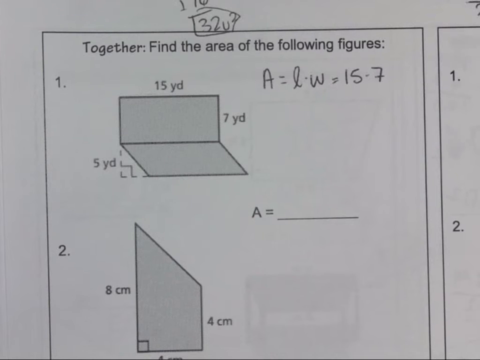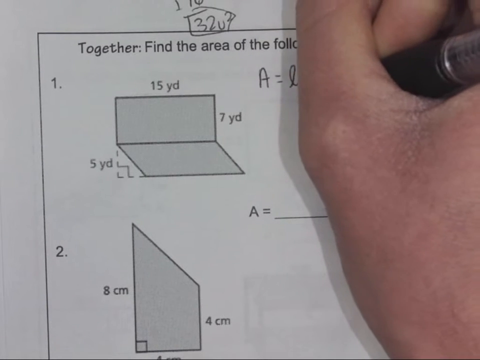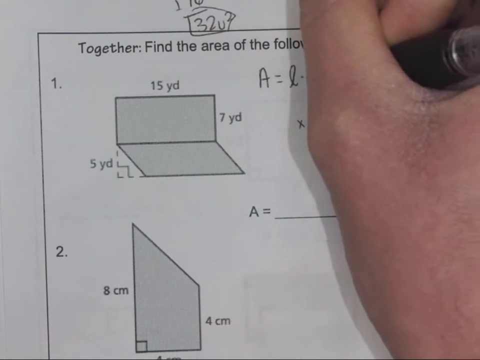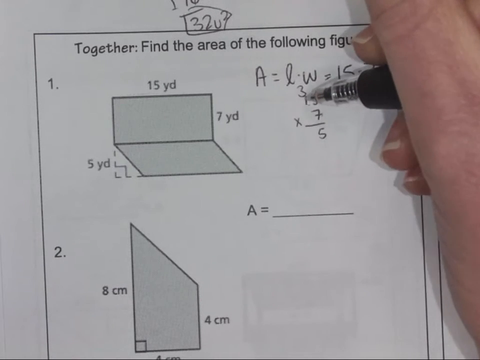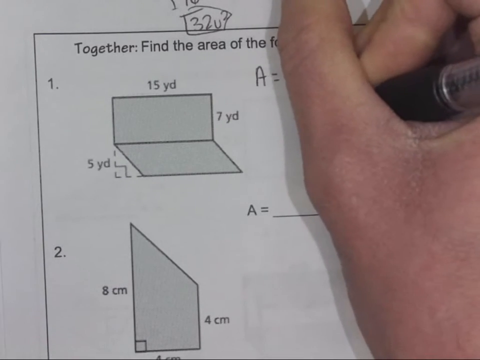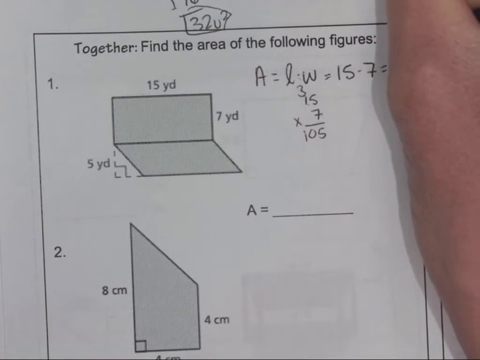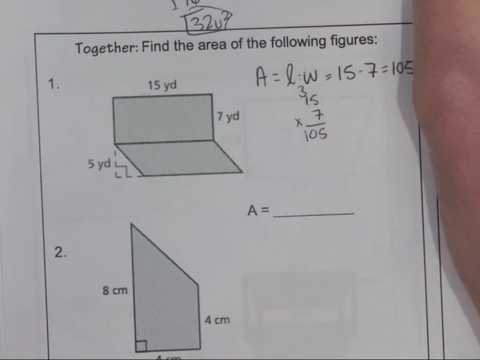If we multiply those together, 7 times 5 is 35. 7 times 1 is 7, plus 3 is 10. We get 105. This is going to be yards squared.